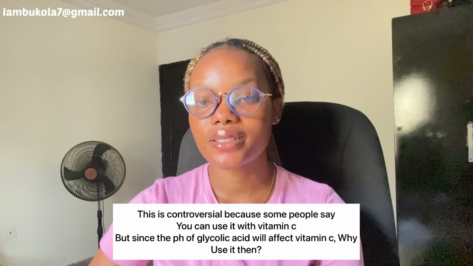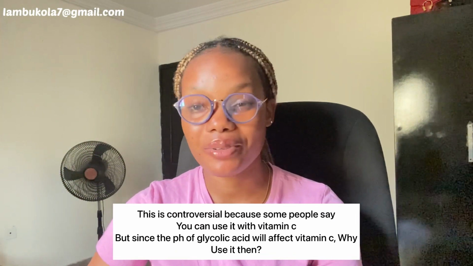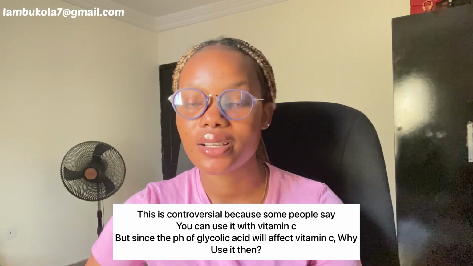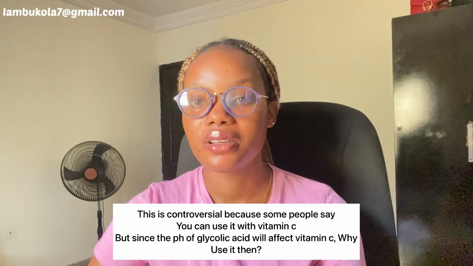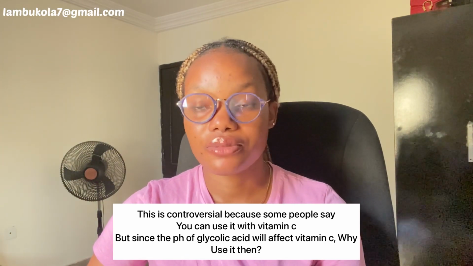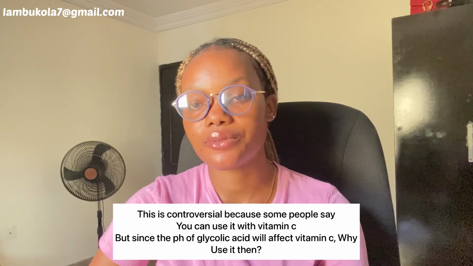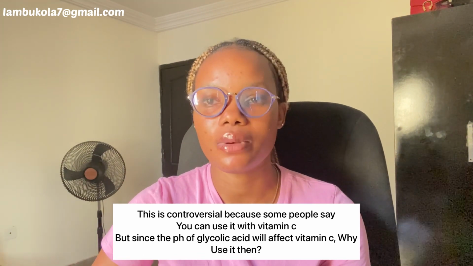Again, before I forget, glycolic acid will render your vitamin C useless, so there might be no reason for you to use it with it. If you are using glycolic acid, just stay on your hydrating lotion or hydrating serum, and use your moisturizer and sunscreen the following morning as well, because your skin might still be sensitive. But if you're using vitamin C with it, you're just wasting your vitamin C because it will probably be useless.